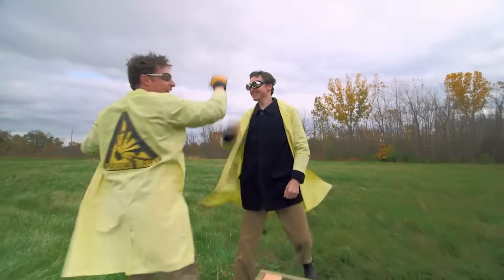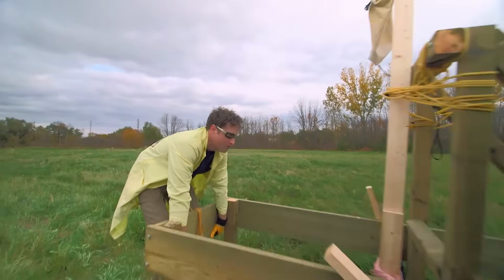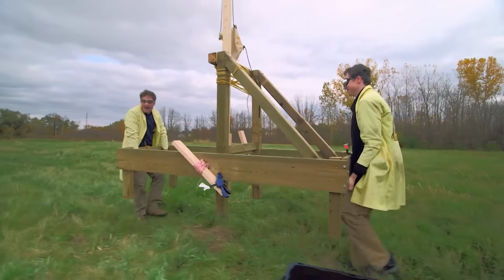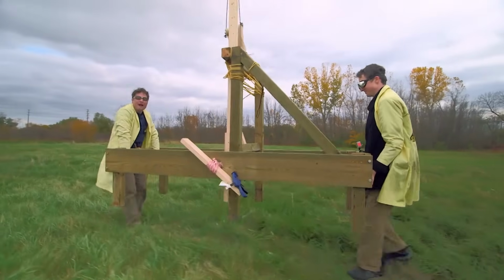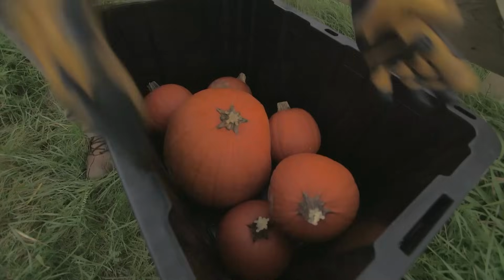Oh man. Right. Okay, so all we gotta do is move the catapult back. So you get that side, I'll get this side, and we'll move the catapult. See, now our catapult is too good. We gotta back it away from the castle. All right, let's go again.